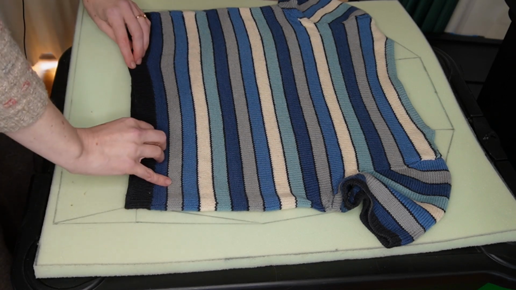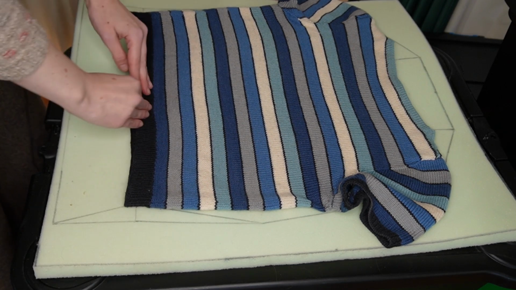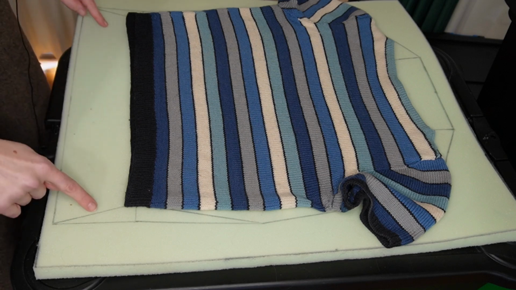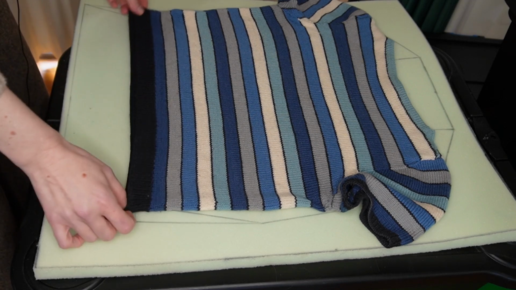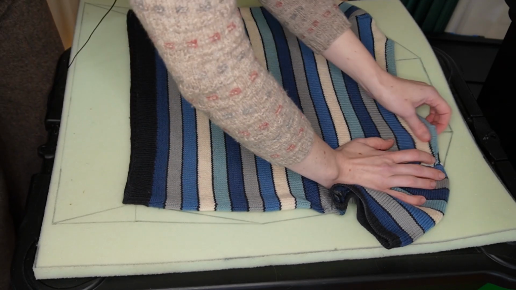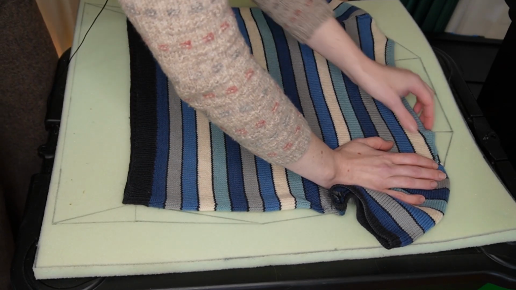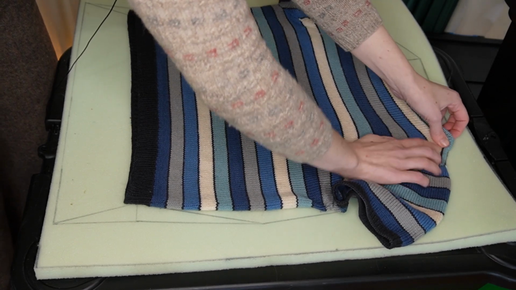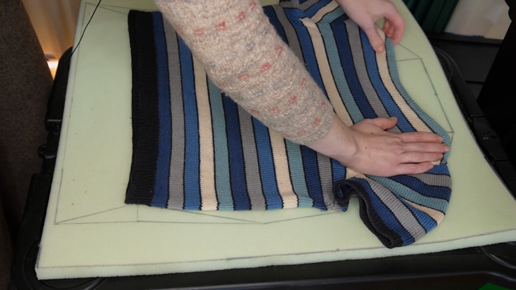It is a bit short for me, so it would have been better if I had knit a few more stripes so that it was sitting a little bit more on my hip rather than sitting at my natural waist. But at the shoulders, it looks like it's too short at the shoulders, but this particular garment does stretch onto the shoulders quite well.